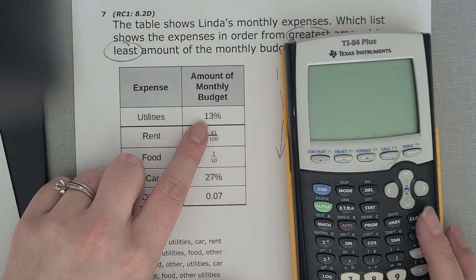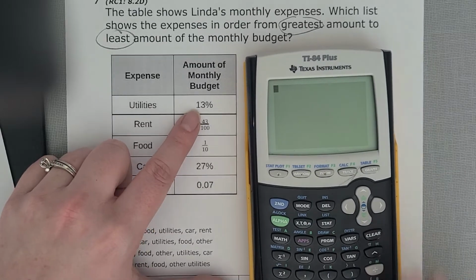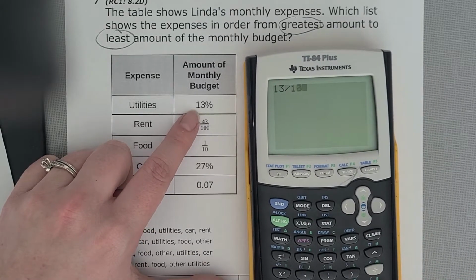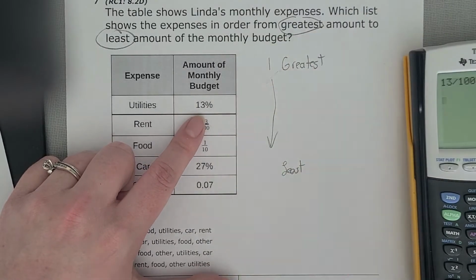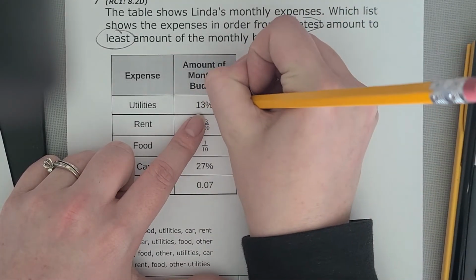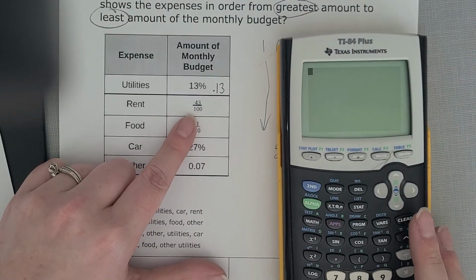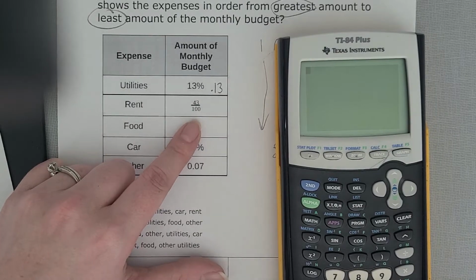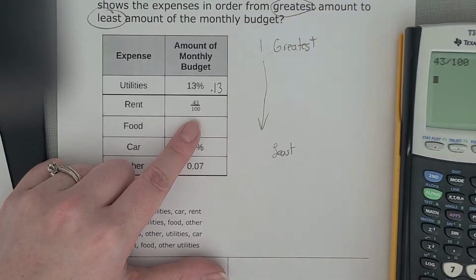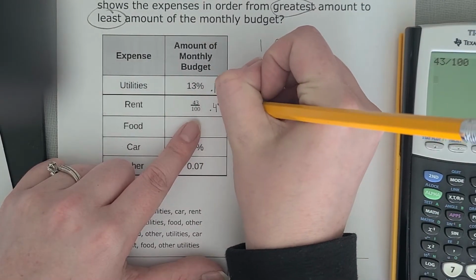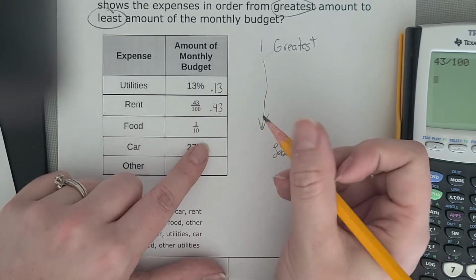So our first one is 13%. Percents are always out of 100. Okay, so we're just going to do 13 divided by 100. And that tells me that 13% is the same as 0.13. Okay, 43 hundredths. You can either write it using that place value or you can just type it in. 43 divided by 100 gives me 0.43. If you'll notice on that one, you literally read this 43 hundredths.